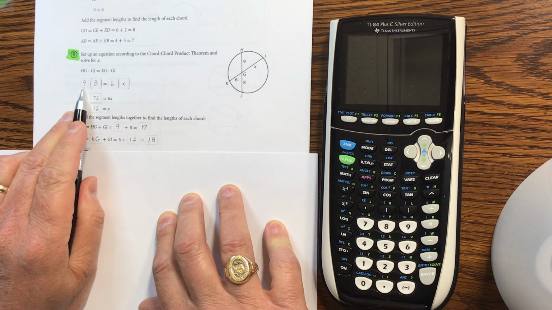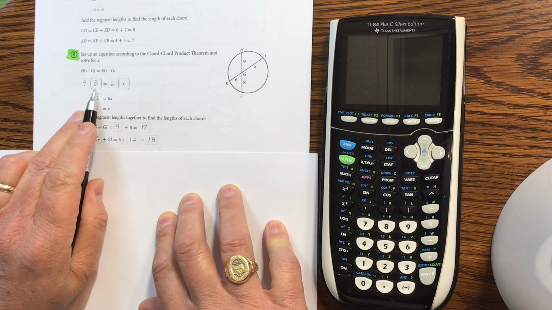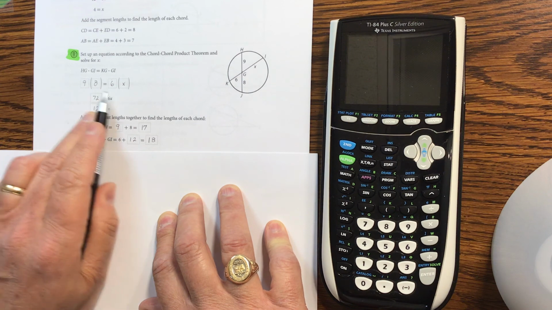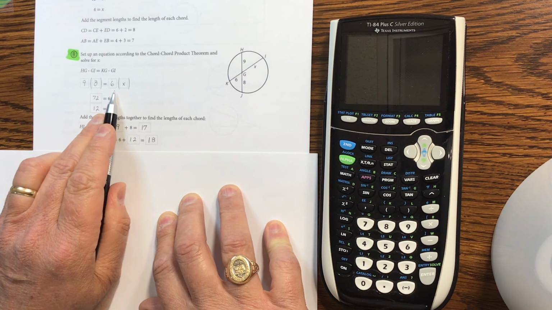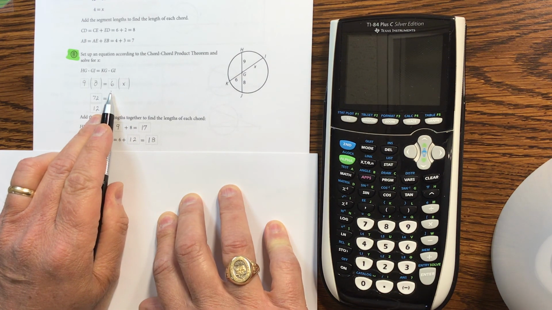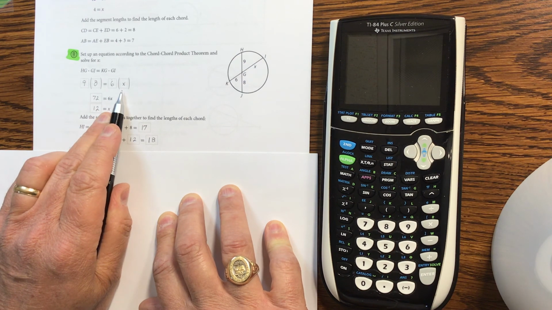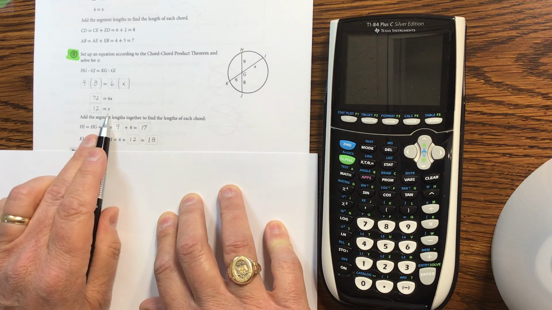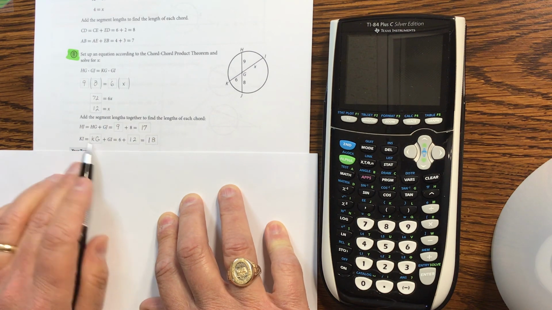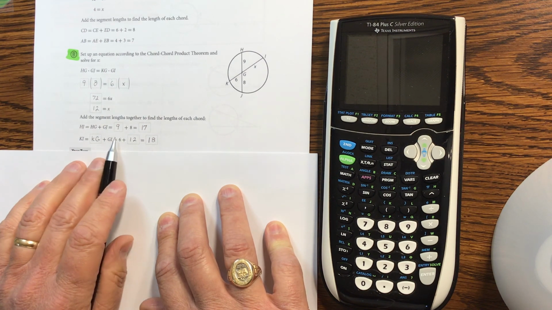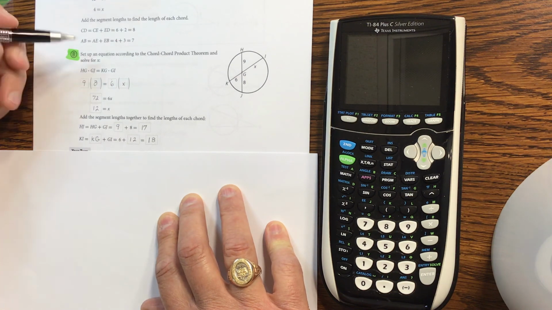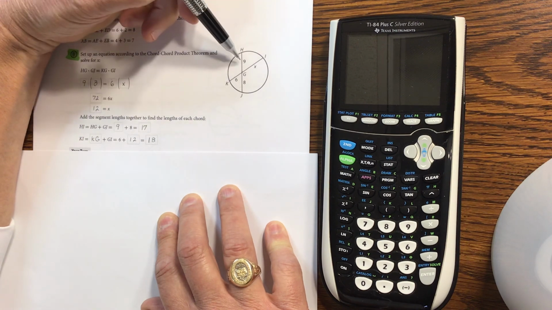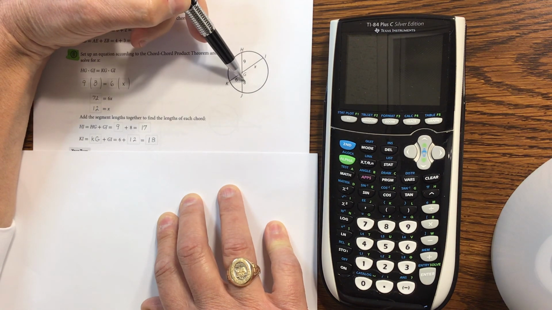The length of segment HG is 9. The length of segment GJ is 8. Multiply those, and then the length of KG times the length of GI is unknown. From all this, we can figure out what x is. And from down below, we can now find the length of each segment. The length of HJ is 9 plus 8, which is 17.